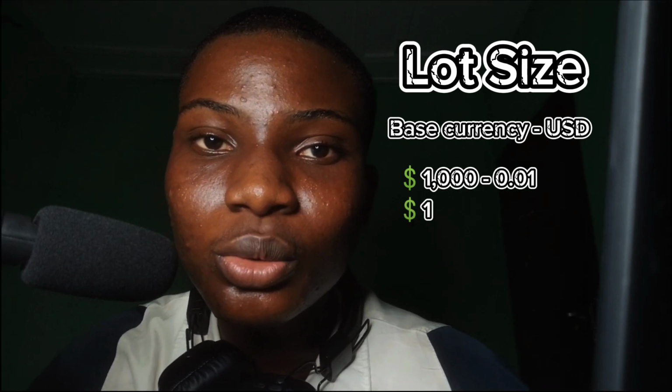In order to place a trade of 0.01 lot size, you need 1,000 of the base currency. So let's say the base currency is USD. You need 1,000 USD to place a trade of 0.01 lot. You would need 10,000 USD to place a trade of 0.1 lot. You would need 100,000 USD to place a trade of 1 standard lot. You can see how expensive trading is.